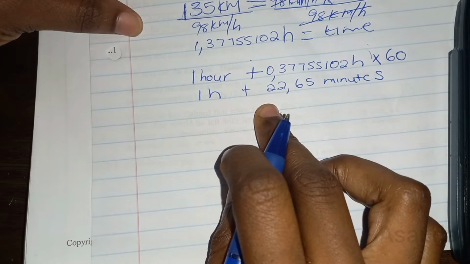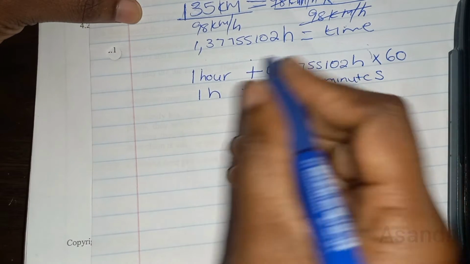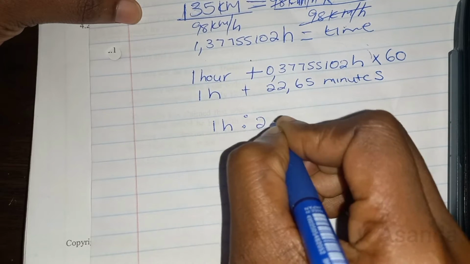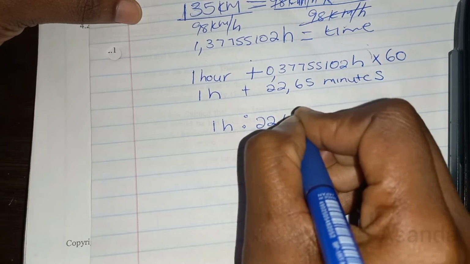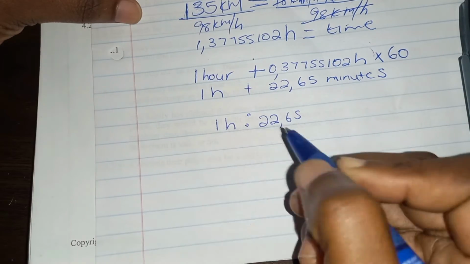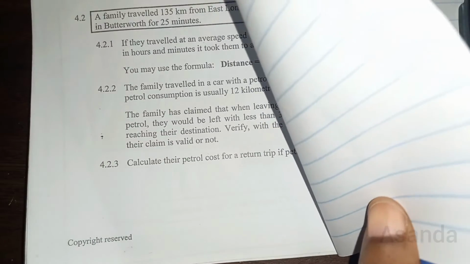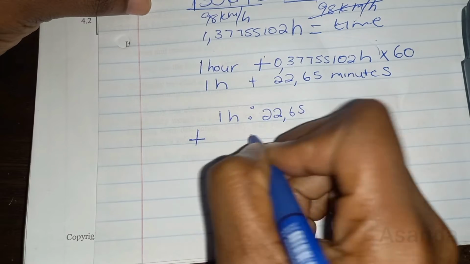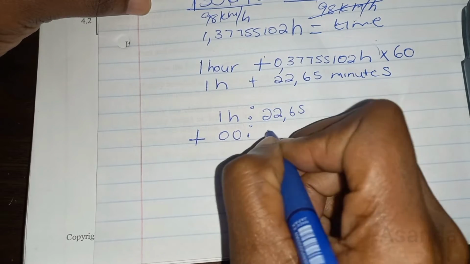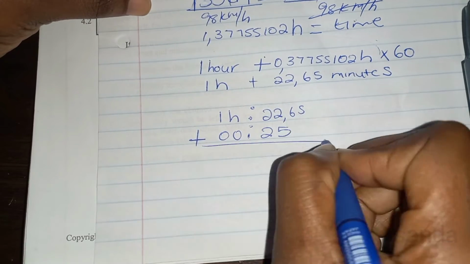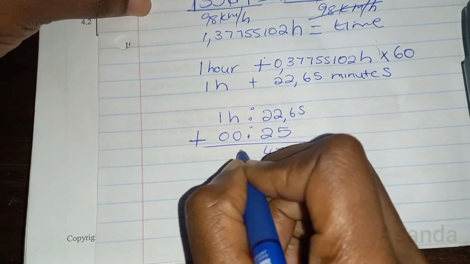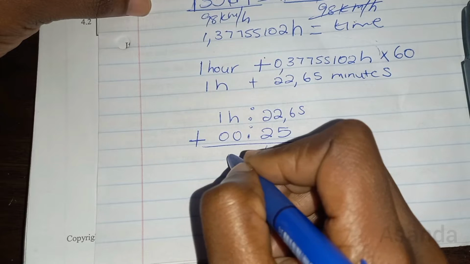So what I'm going to do now is I'm going to say 1 hour and 22.65 minutes, and then I'm going to say plus the stopping time, which is 25 minutes, and then I'm going to have here 47.65 minutes, and then here I'm going to have 1 hour.